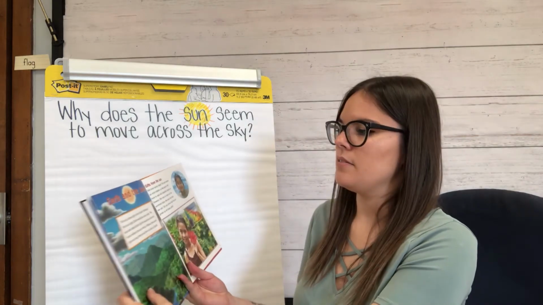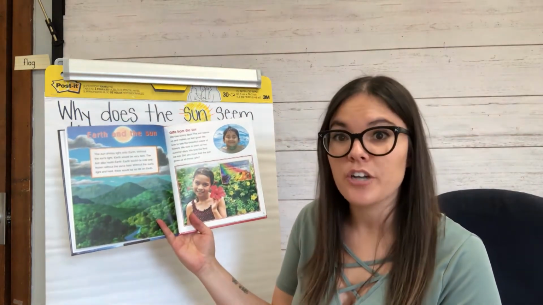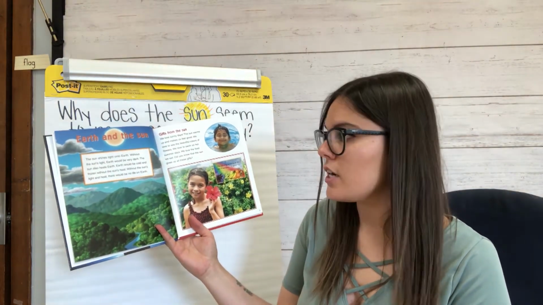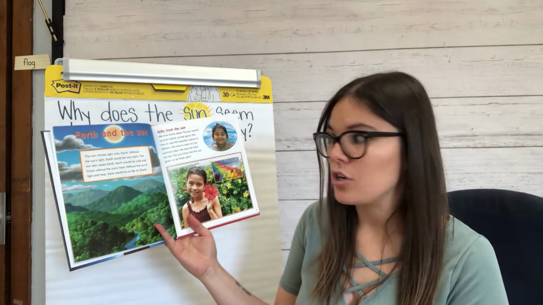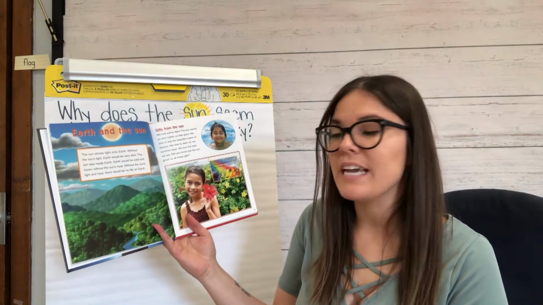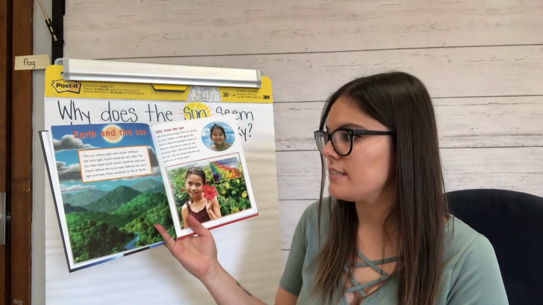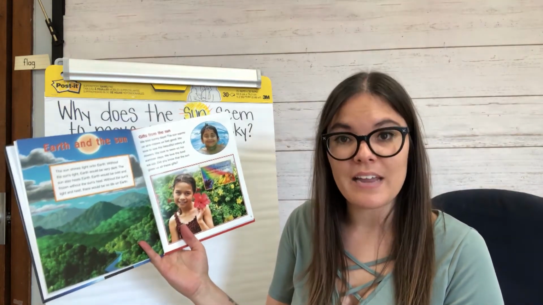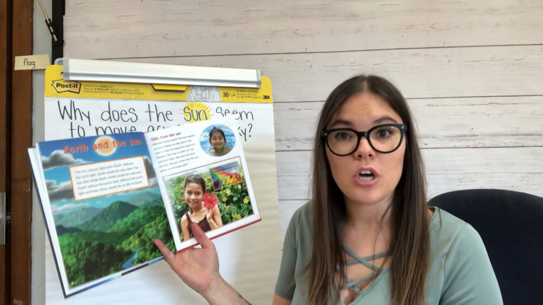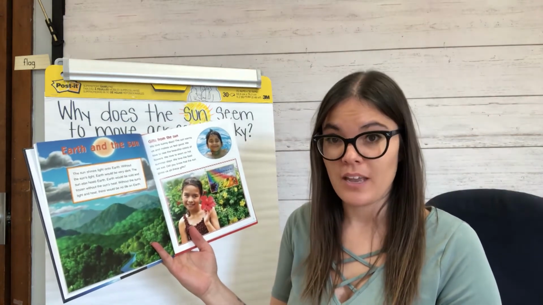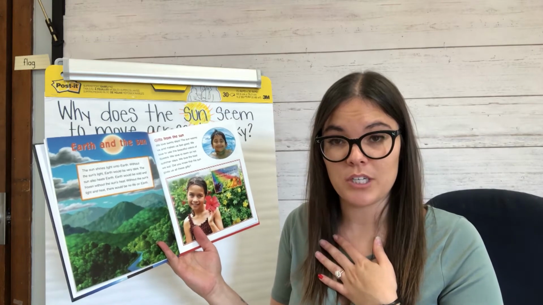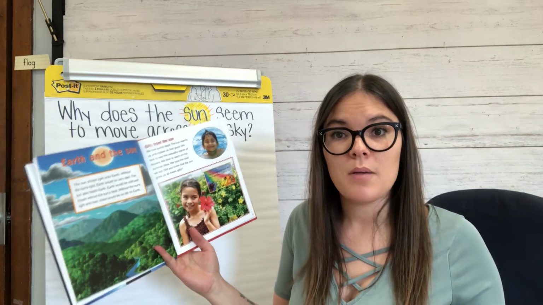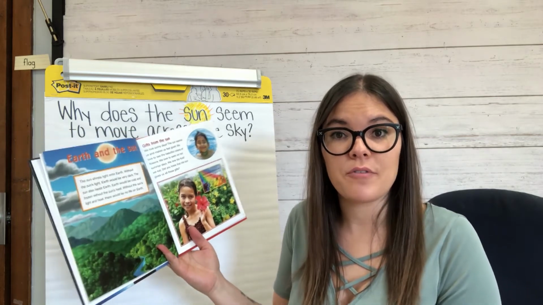Earth and the Sun. The sun shines light onto the earth. Without the sun's light, Earth would be very dark. The sun also heats Earth. Earth would be cold and frozen without the sun's heat. Without the sun's light and heat, there would be no life on Earth. That is so interesting, and it's so true. It gives us really important resources, and it also allows plants to survive and grow because plants also rely on the sun for food.